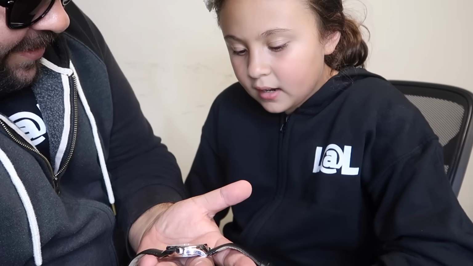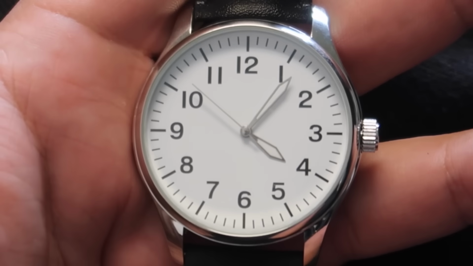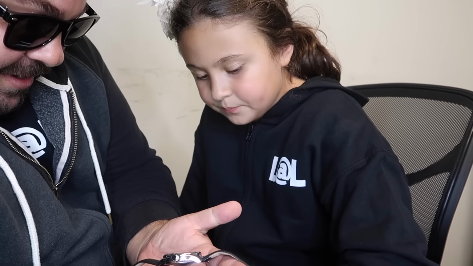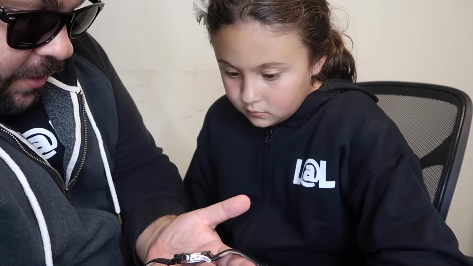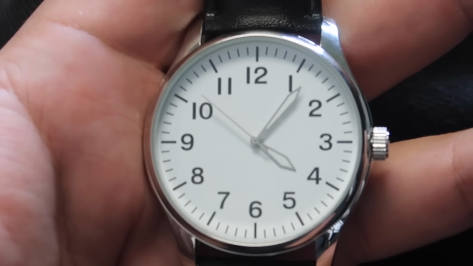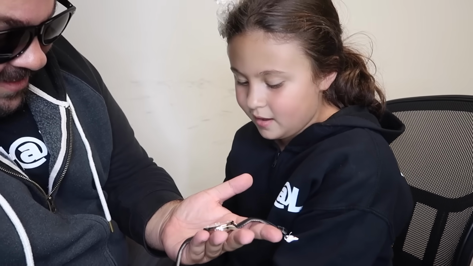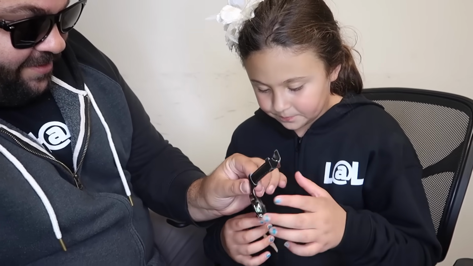How'd you do that? See it stop? Does it feel weird right now, like time has stopped? You see the second hand though? Why is it not moving? You want to see it start again? Snap your finger. Isn't that cool?